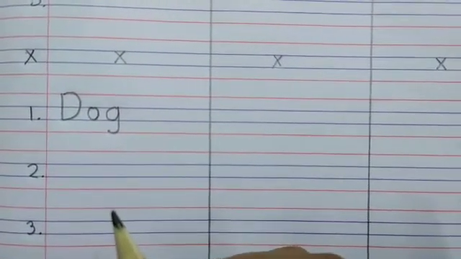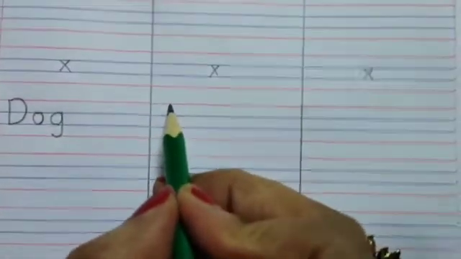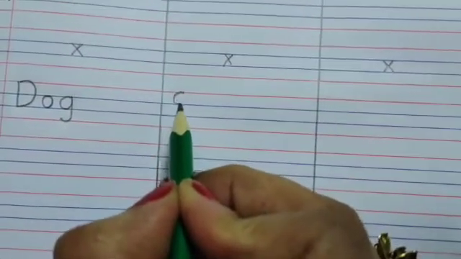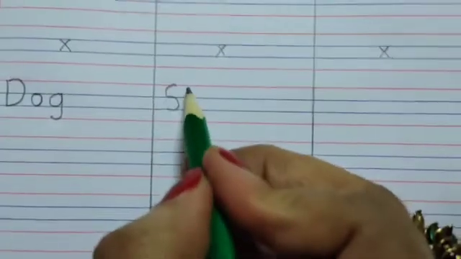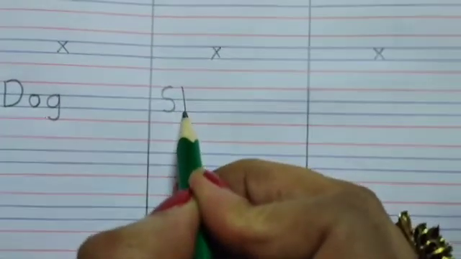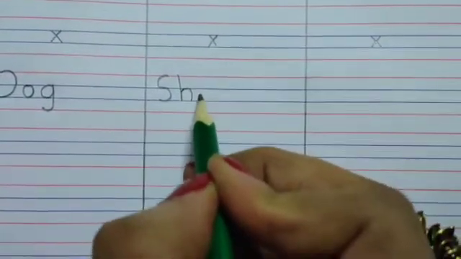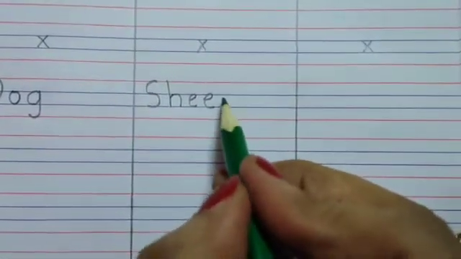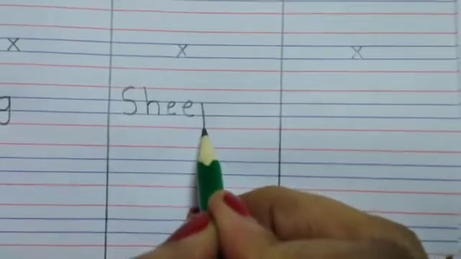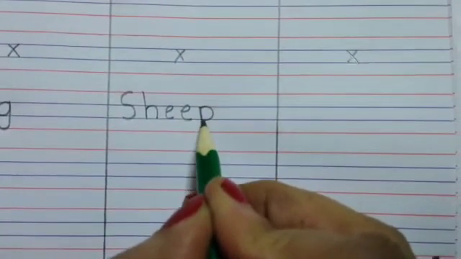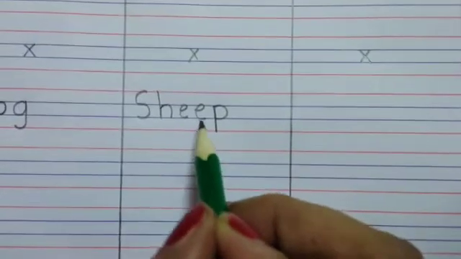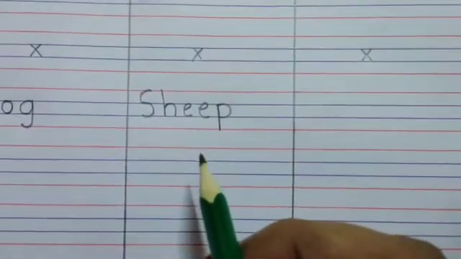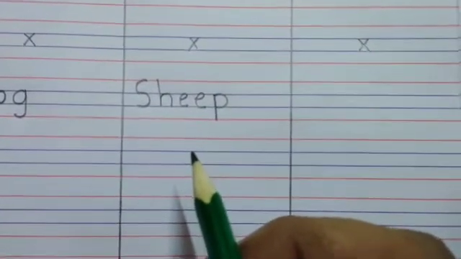In the same line, in the next column, write sheep. From the red line, you make a curve to the blue line, a reverse curve, capital S. From the red line, you come down, you go up and come down, H. E, E, blue line to blue line. From the blue line, you come down, you go up and curve, P. S-H-E-E-P, sheep. A sheep gives us wool.